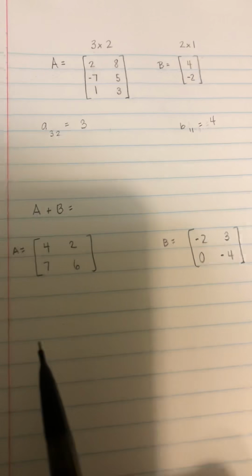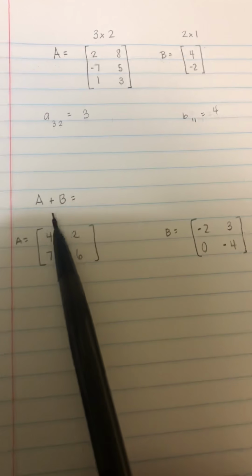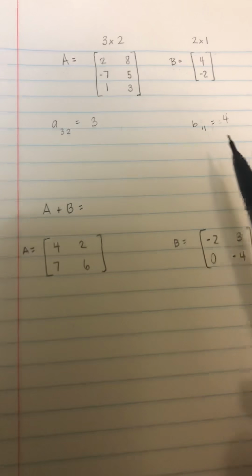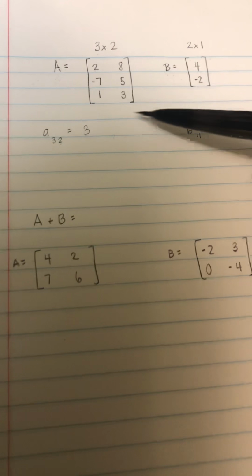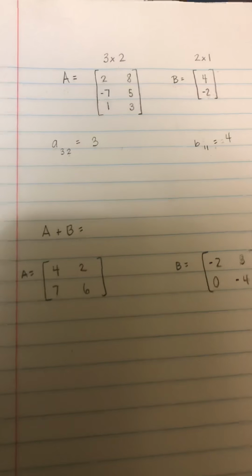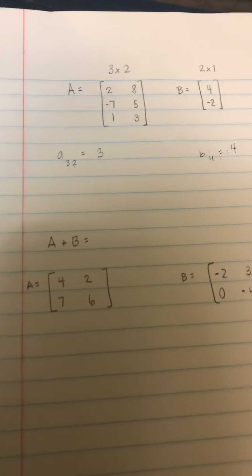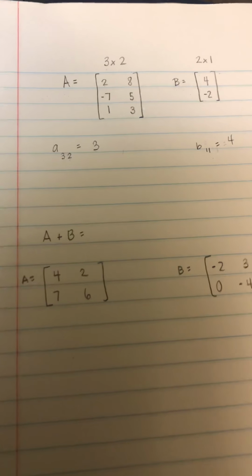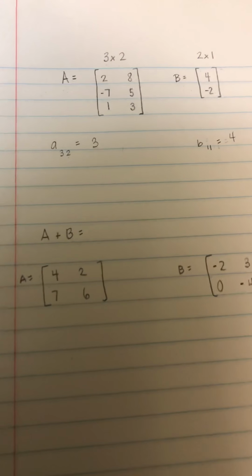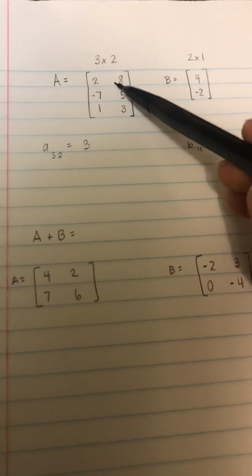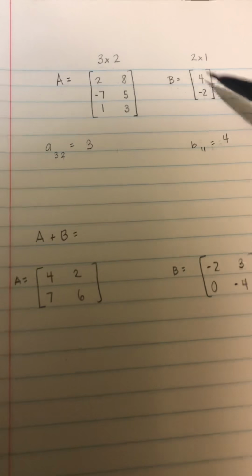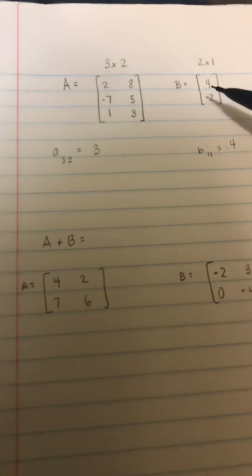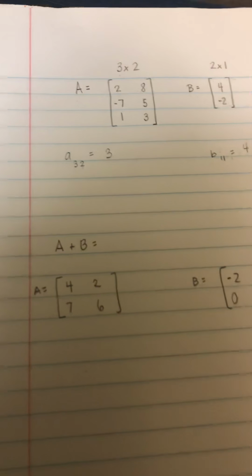Alright. Now one of my operations could be adding, subtracting, or multiplying the two matrices together. Right now I'm asking you to add A and B. One thing I need you to know is that to add or subtract two matrices, they have to be identical dimensions. So right now we have a 3 by 2 and a 2 by 1. Because these two are not identical, I cannot add them together.